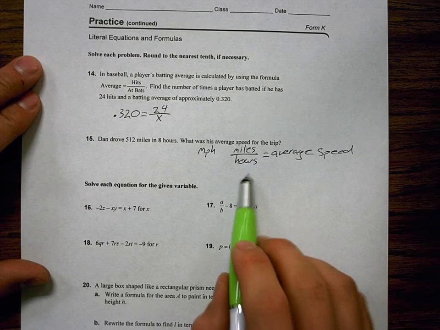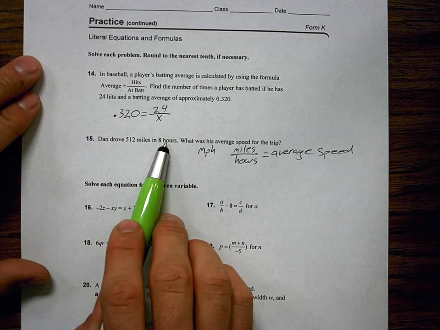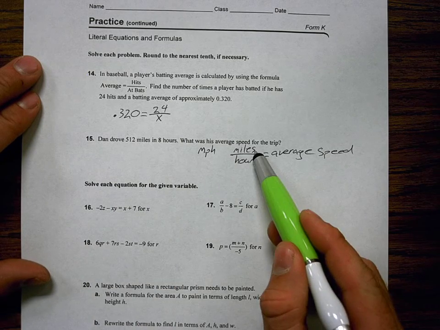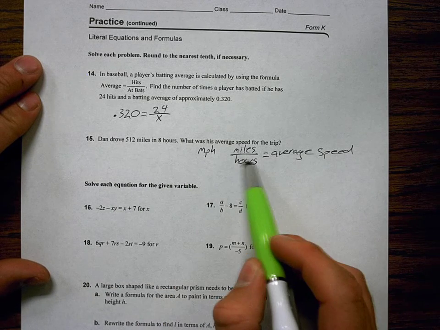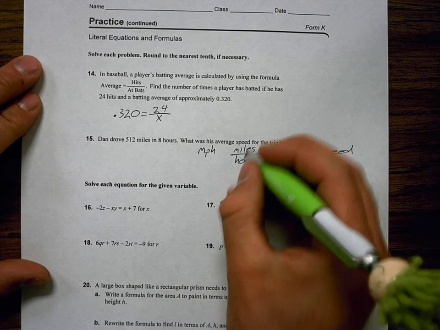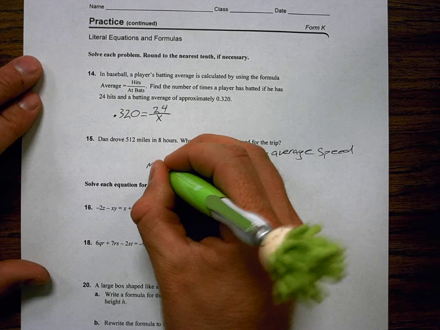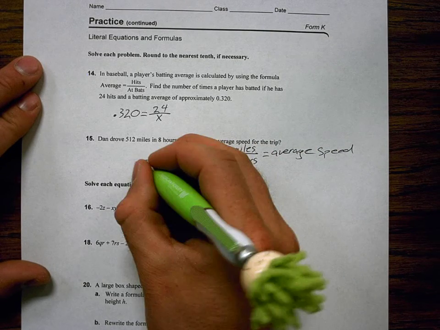So we're going to set this equation up. Miles is 512 over 8 hours. Your answer will come out in mph, miles per hour.